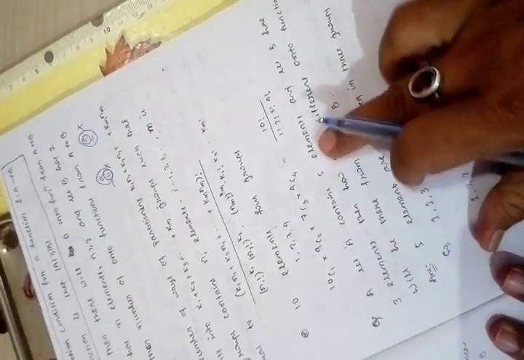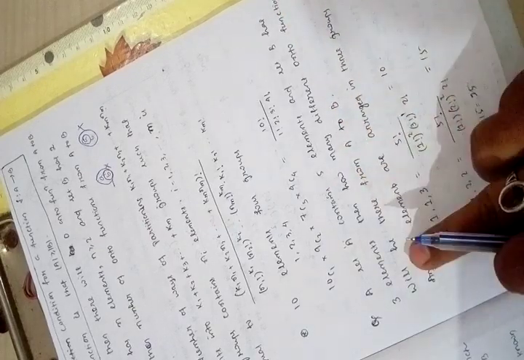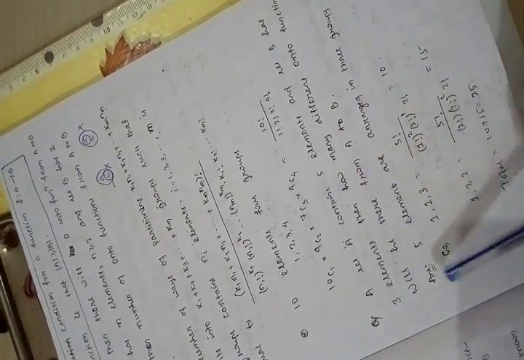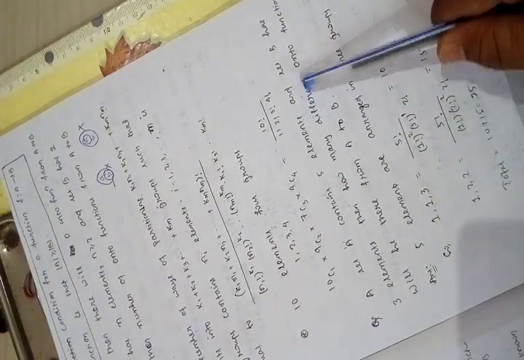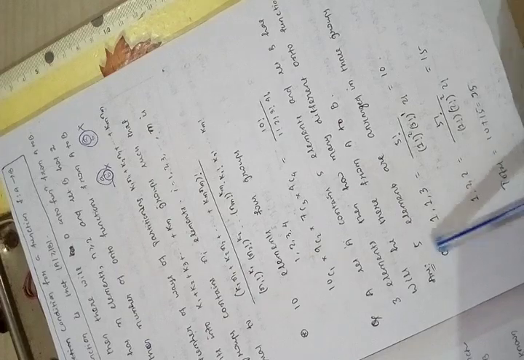A set A contains 5 elements and set B has 3 elements. How many different onto functions will there be from A to B? To solve this question, we have to arrange 5 elements into 3 different groups. That may be 1 1 3 or 1 2 2. Only 2 options are there.